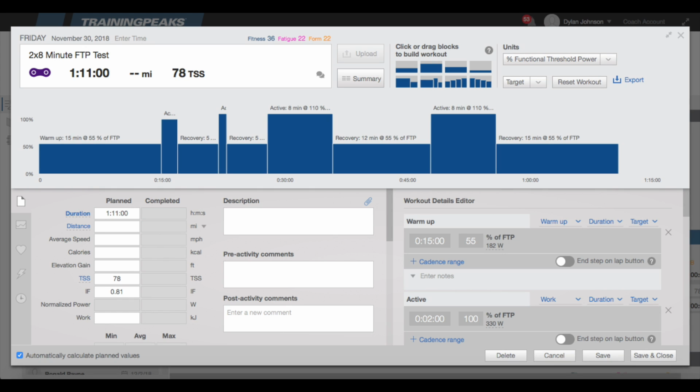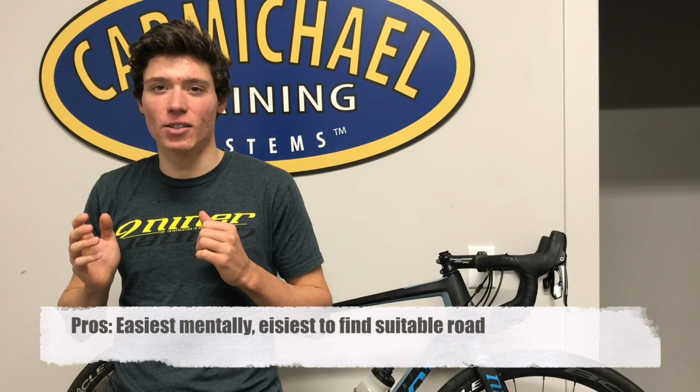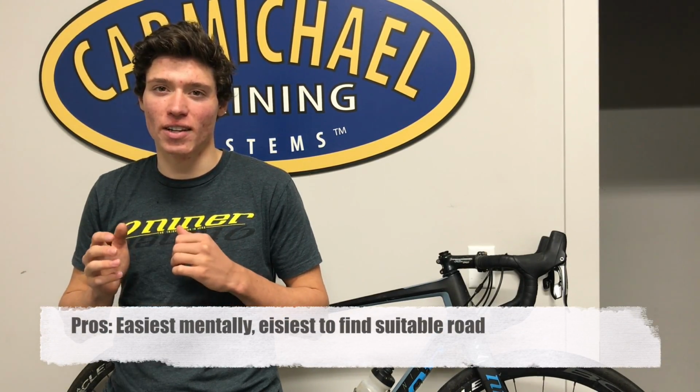The 2x8 minute test is Carmichael's testing protocol and was designed to be even less mentally taxing than the 20-minute. With this test, you warm up and then you do 2 8-minute max efforts with 10 to 15 minutes between each. You then take the average of those 8-minute efforts and take 90% of that to find your FTP. The big pro with this test is that it's easier mentally than the 20-minute and certainly the hour.